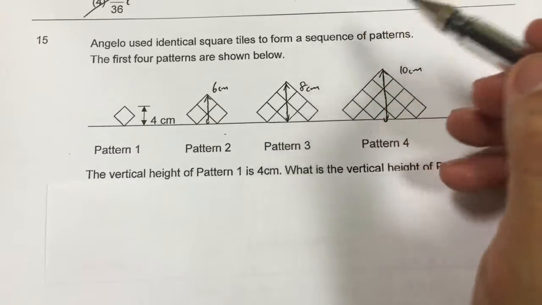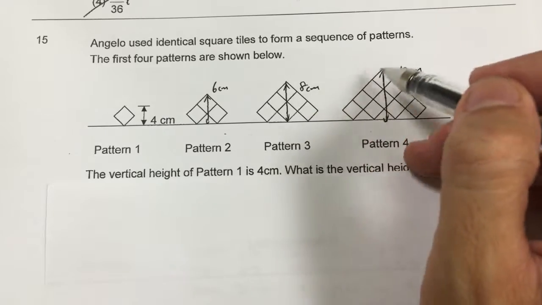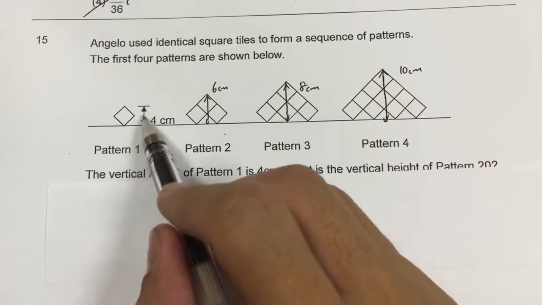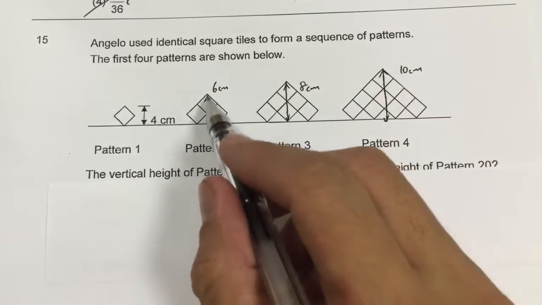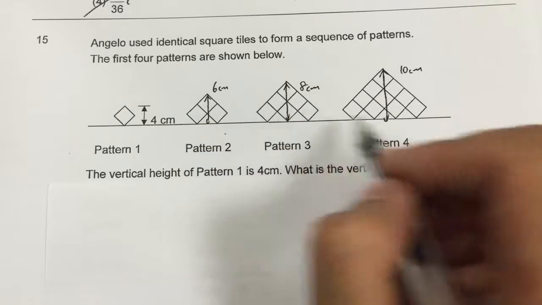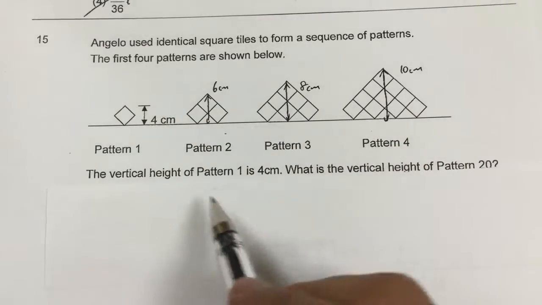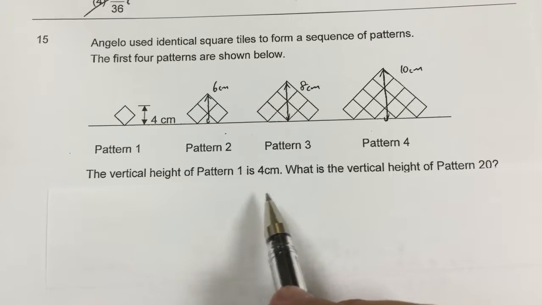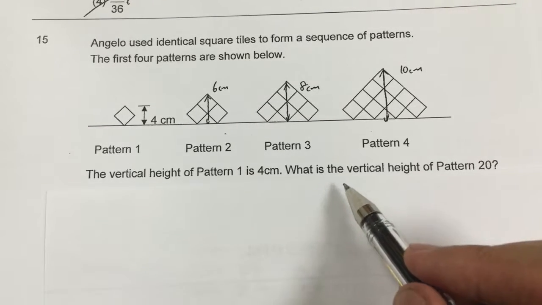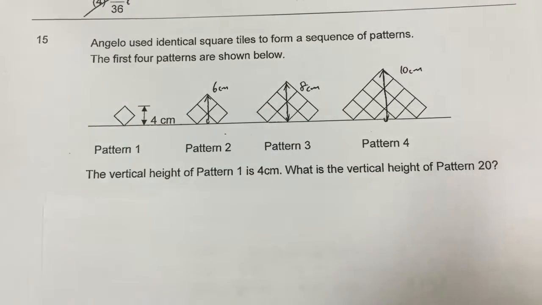Angelo used identical square tiles to form a sequence of patterns. You can see pattern 1 is 4 cm height, pattern 2 is 6 cm, pattern 3 is 8, and pattern 4 is 10. The vertical height of pattern 1 is 4 cm. What is the vertical height of pattern 20?